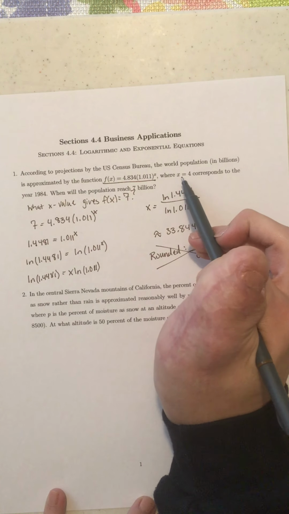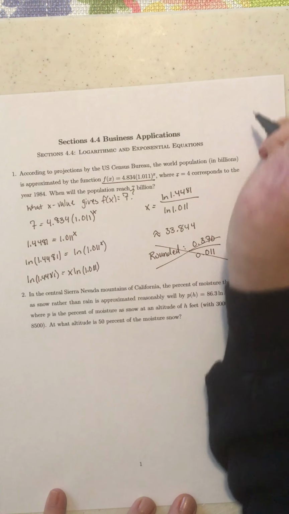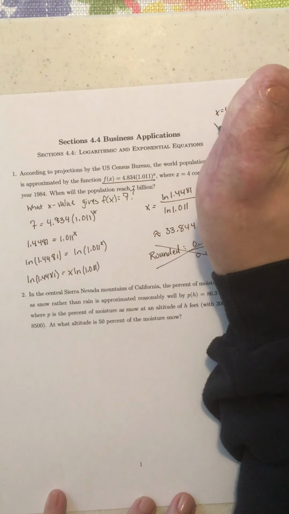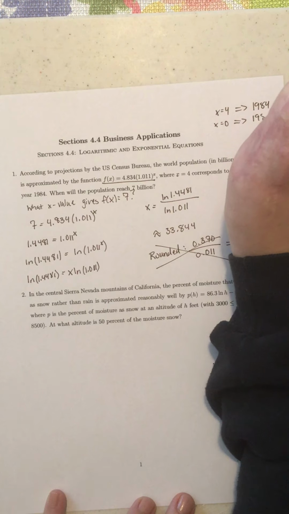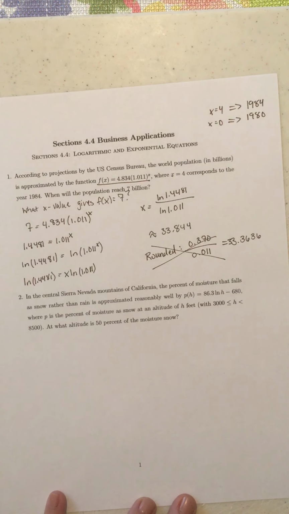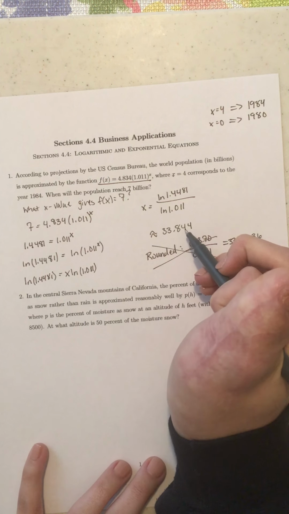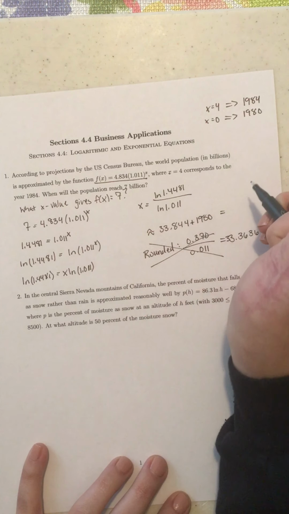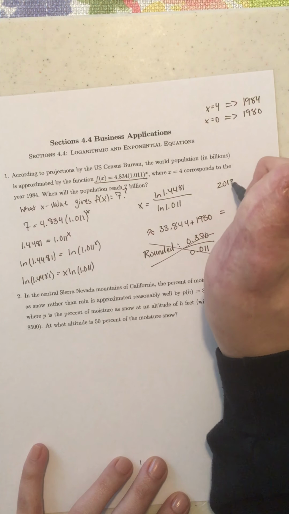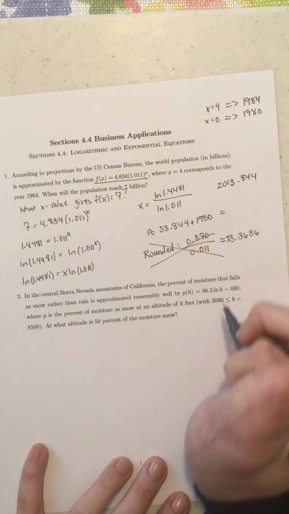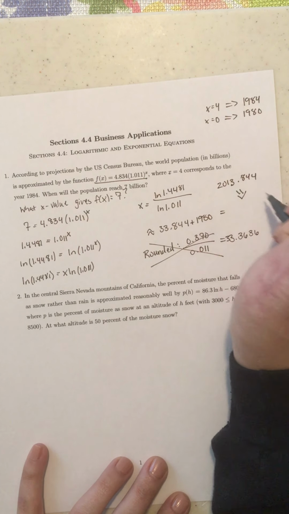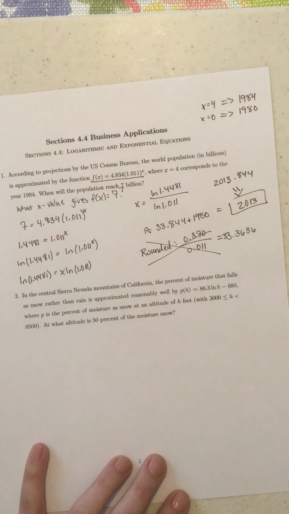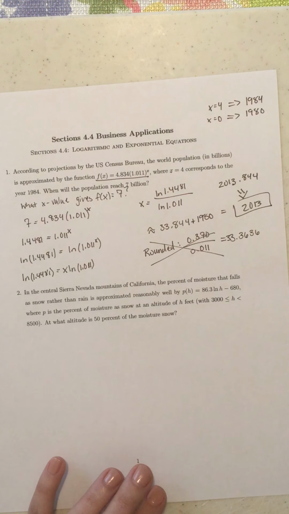So from up here in the problem where it says x equals 4 gives 1984, we know x equal to 0 gives 1980. So we have 33.844. We want to add 1980 to that, and that'll give us 2013.844, which is then going to give us 2013. So in the year 2013, the population will reach 7 billion in the United States.